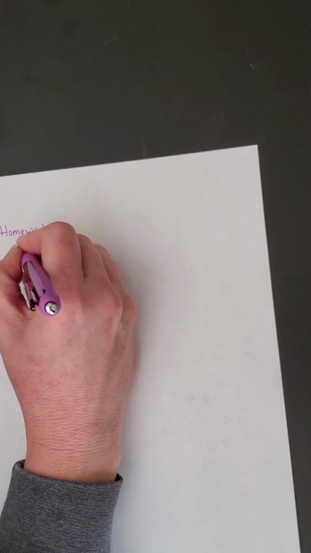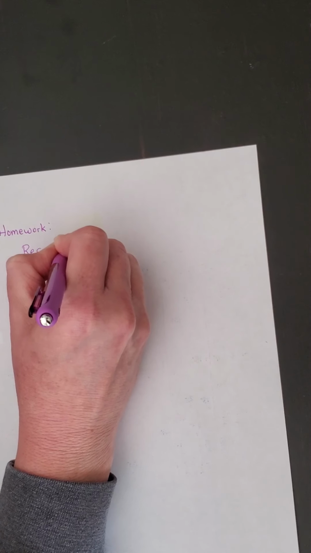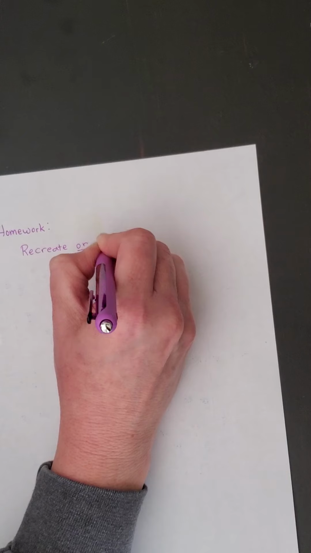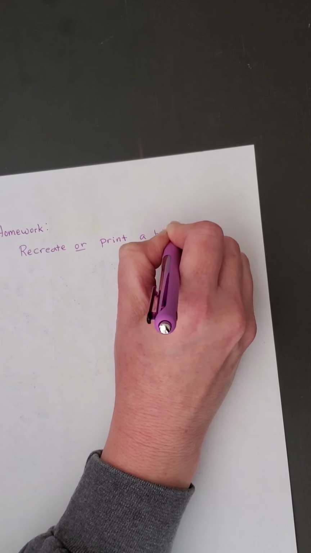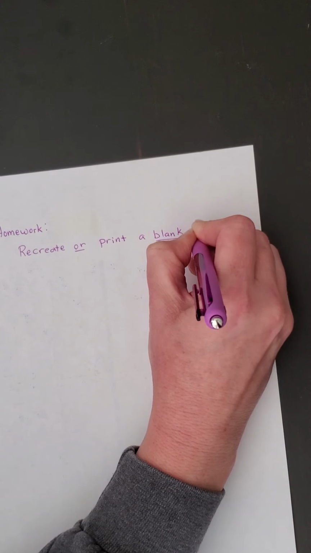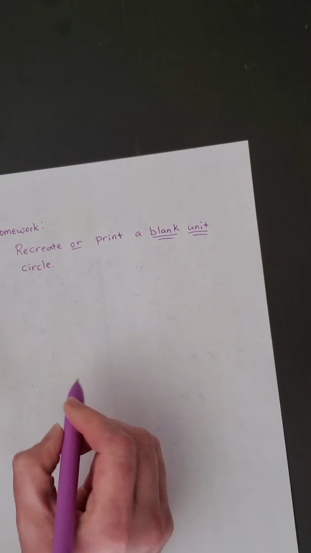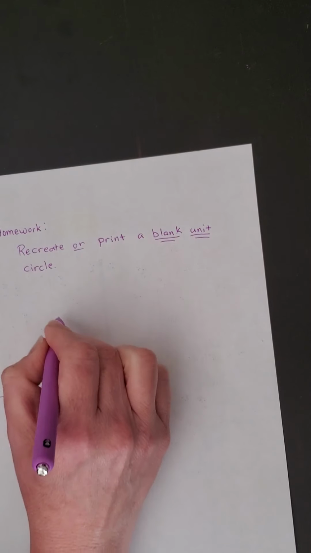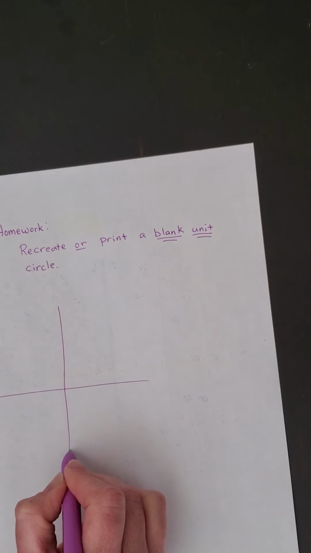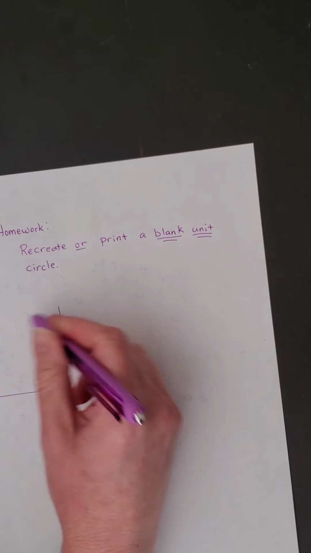I want you to recreate or print a blank unit circle. So if you need to recreate it, you're going to take a ruler, draw an x-axis, draw a y-axis, and then you can use any round object to make a circle.